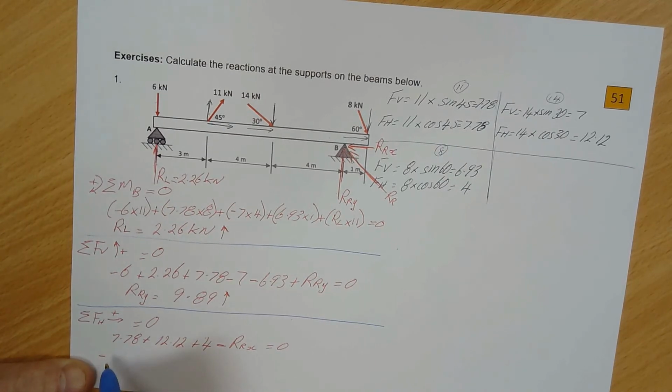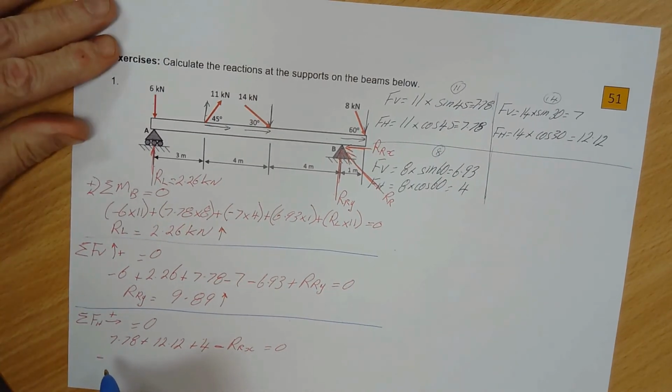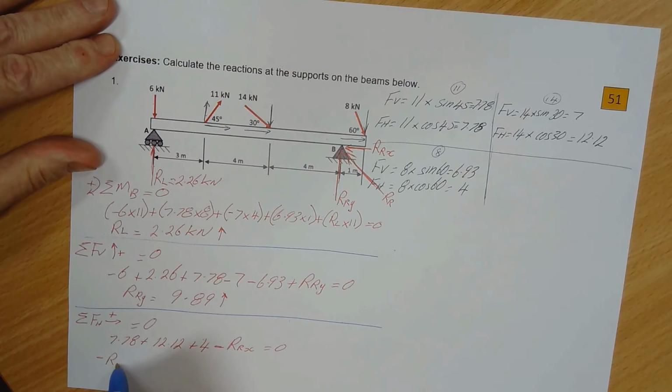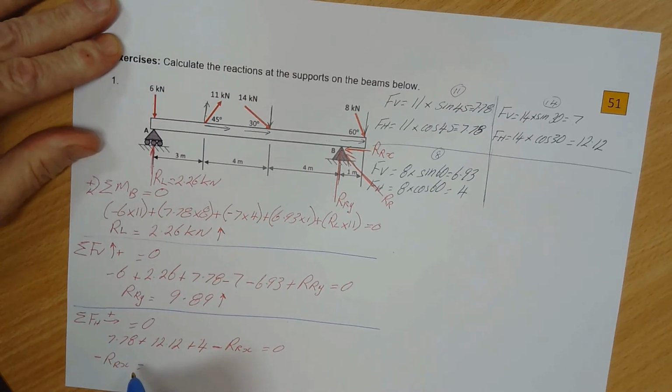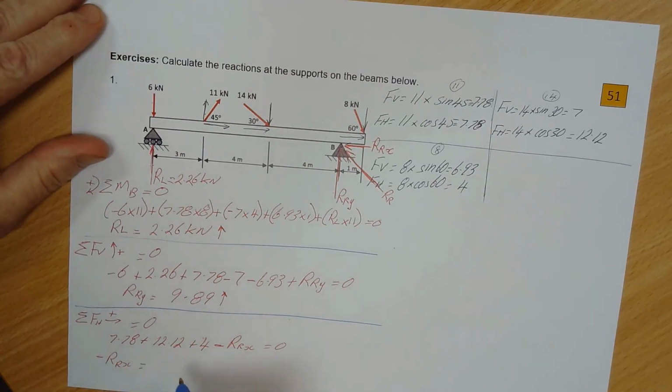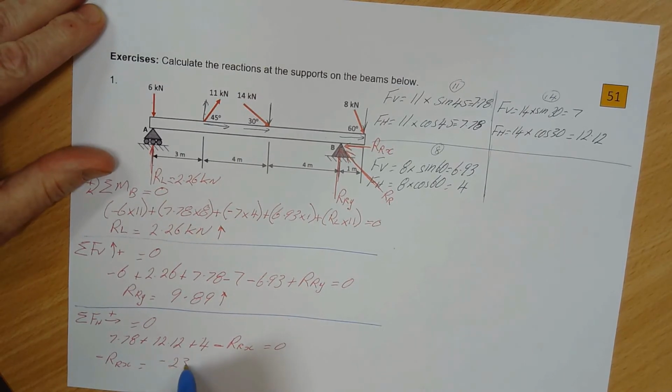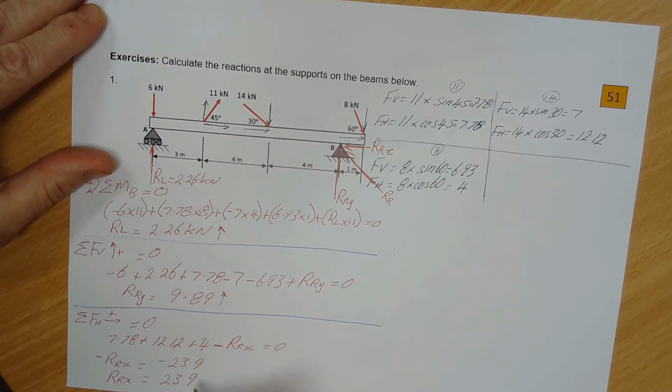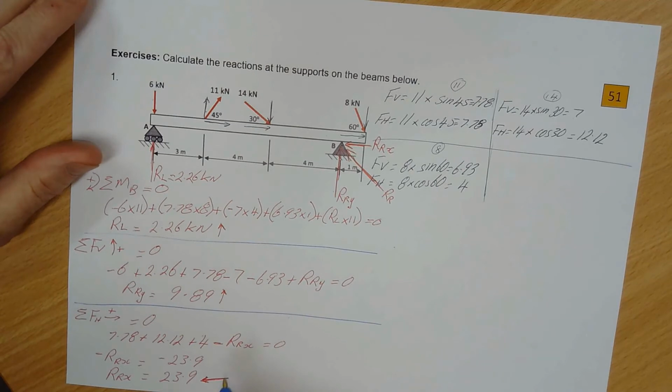Therefore, negative RRX is equal to negative 23.9. So RRX is equal to 23.9. Being in a positive direction means that that arrow stays the same, same sense as what we gave it to start with.